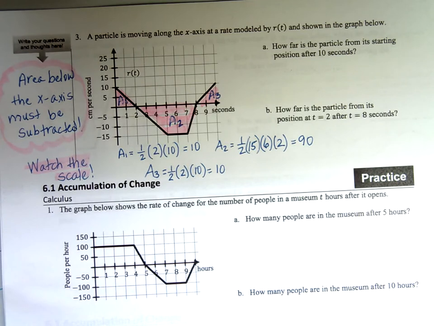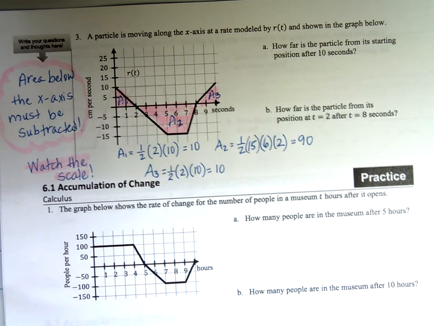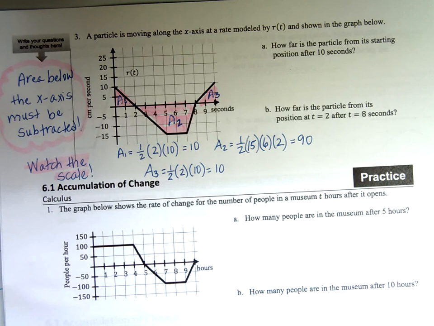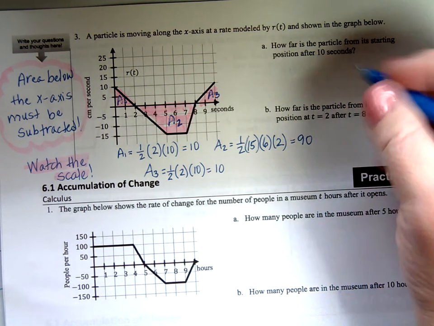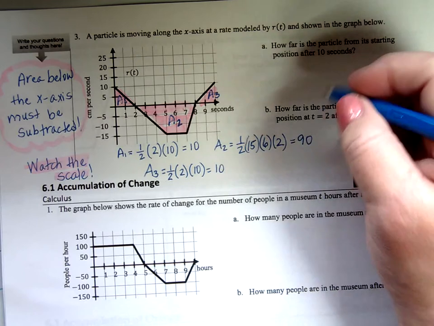And so the question is asking then, how far is the particle from the starting position to 10 seconds. And so you would have to take your, I'm looking at this because the answer is different.